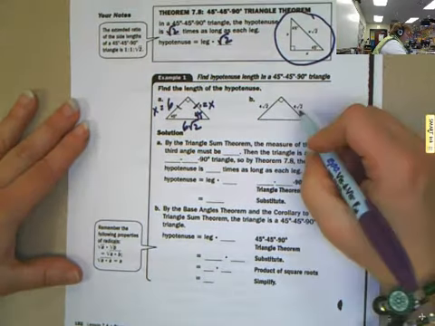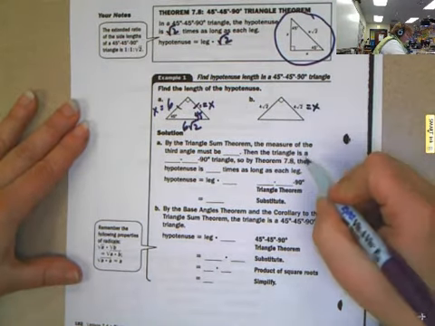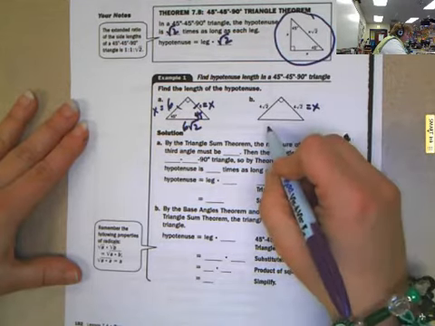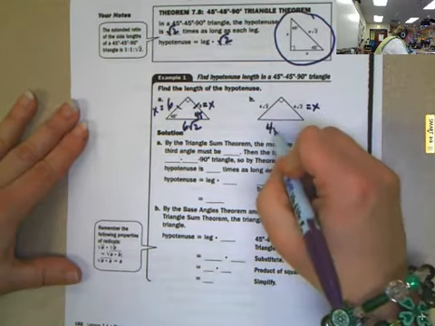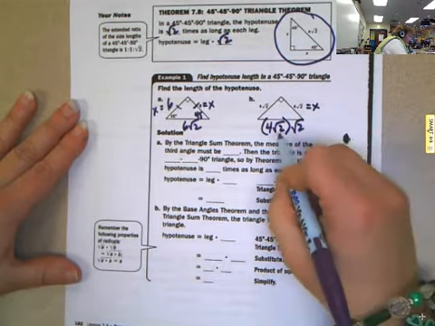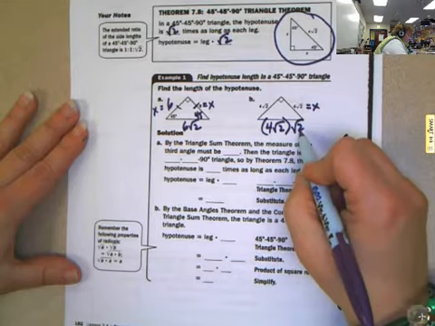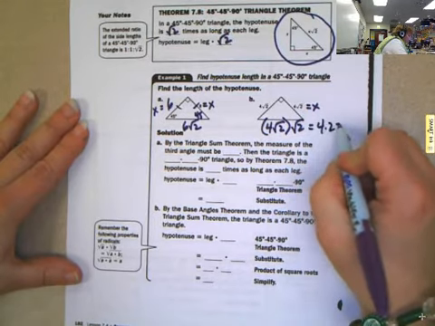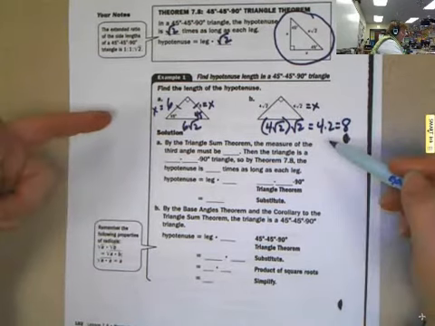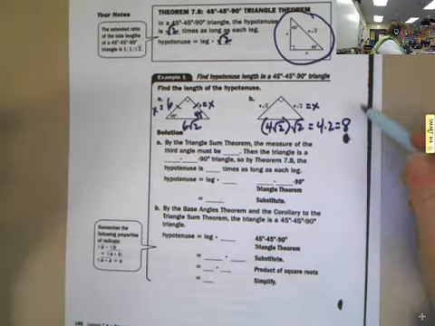In this case, we have 4 radical 2 is the x, okay? So if 4 radical 2 is the x, and I want to do x radical 2, I'm going to do 4 radical 2, that's the x, times radical 2. And radical 2 times radical 2 is 2, so this is going to be 4 times 2, or 8. Now, that's how I do it. That's how I show my work.